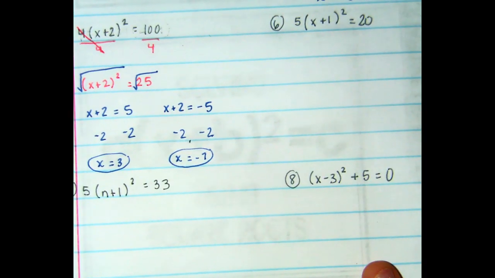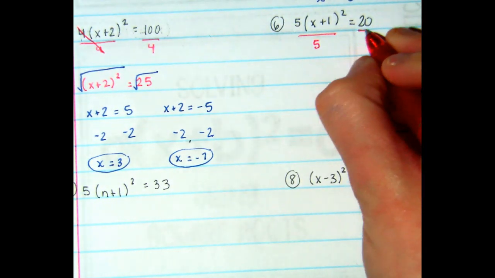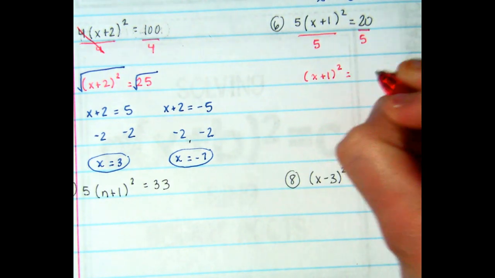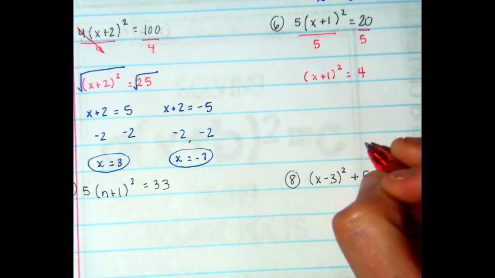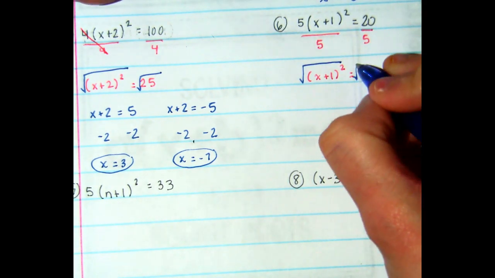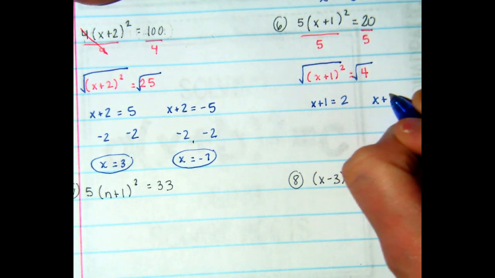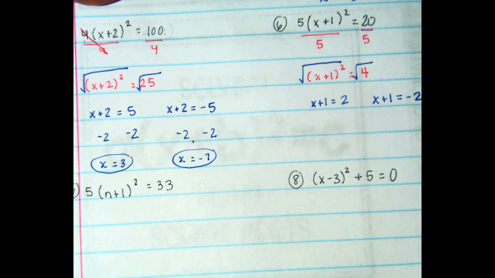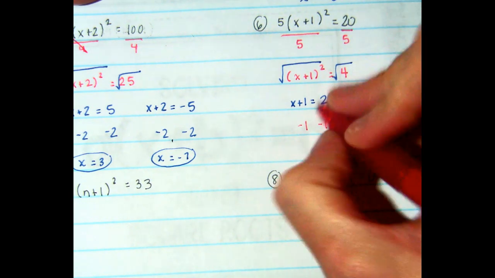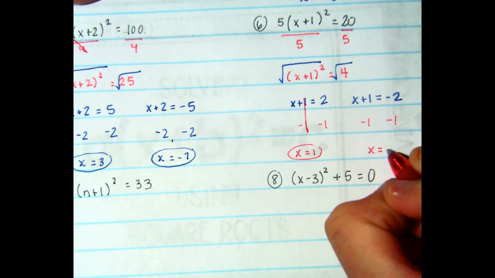Great. Okay, then what? Divide by 5. So x plus 1 squared equals 4. Okay, then what'd you do? Took the square root. So x plus 1 equals, and x plus 1 equals. Alright, now what? Subtract 1 on both sides. So x equals, and x equals negative 3.